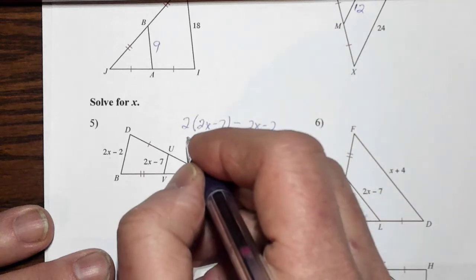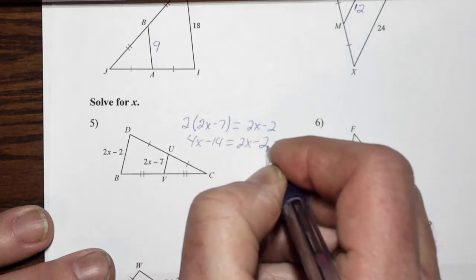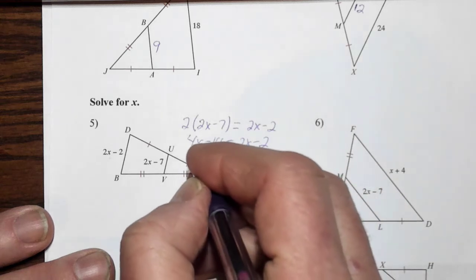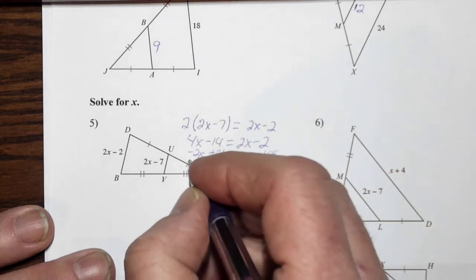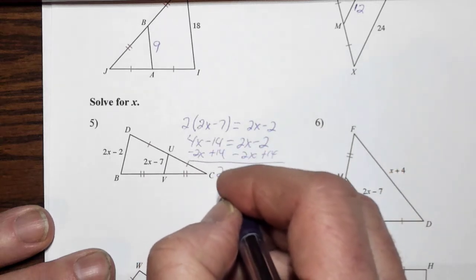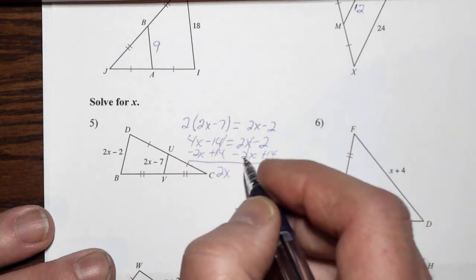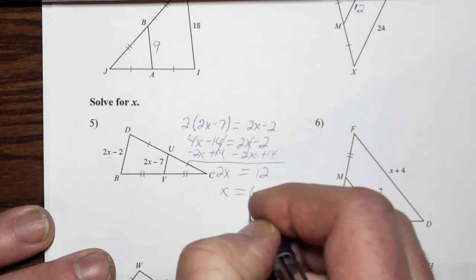Now it's a matter of solving that algebra problem. 4x minus 14 equals 2x minus 2. Subtract the 2x over and add 14. We get 2x equals 12, so x equals 6.